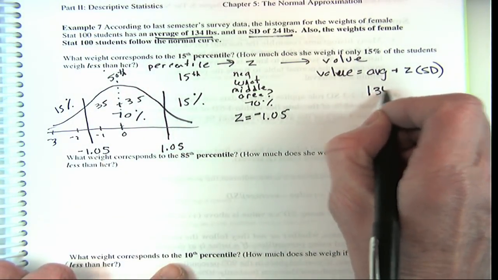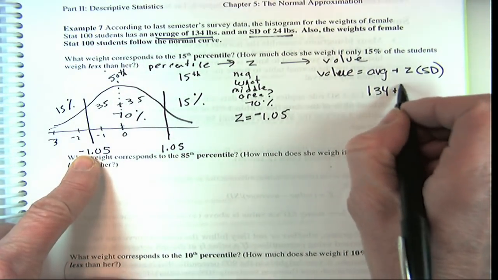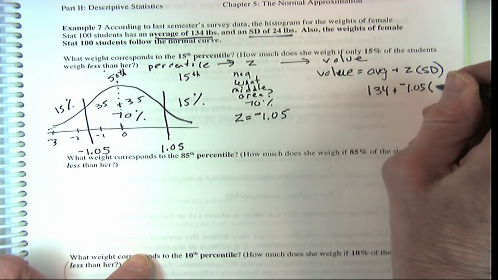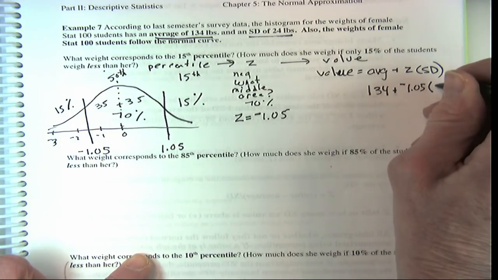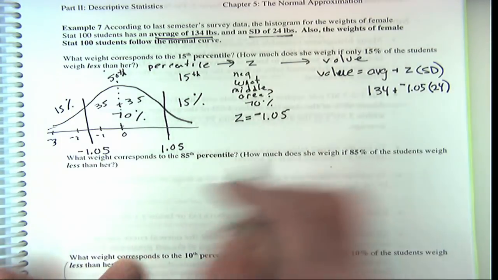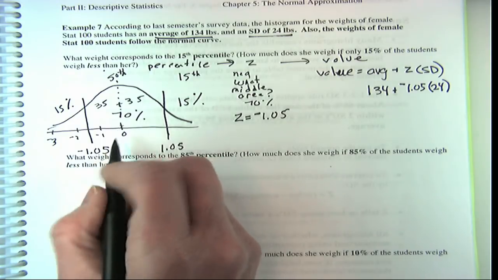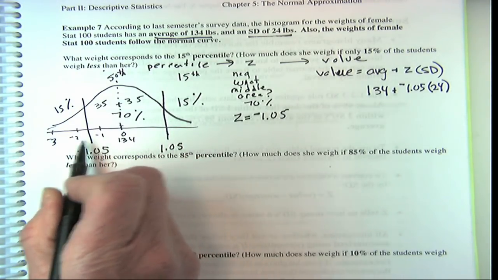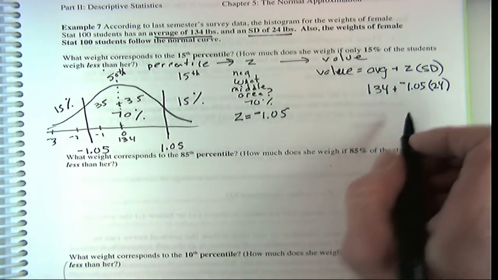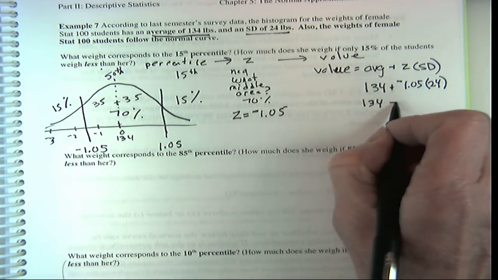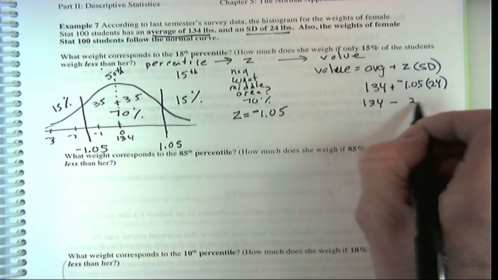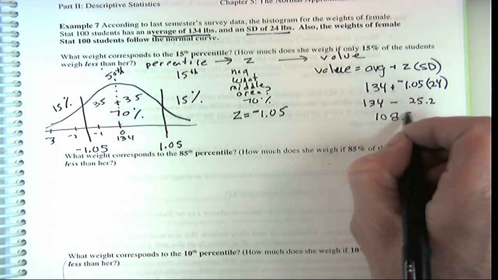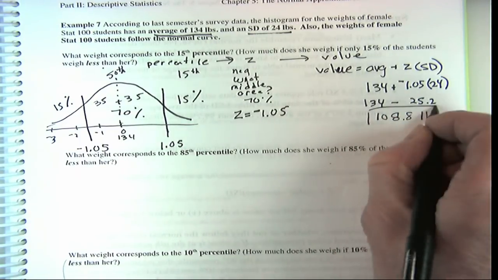134. Now we're going to go down, so plus -1.05 times our standard deviation of what? 24. So we're going down. Here's the average. That was 134. And we're going to go down a little more than 1 standard deviation. So that's 134 minus 25.2 pounds. So that's 108.8 pounds.